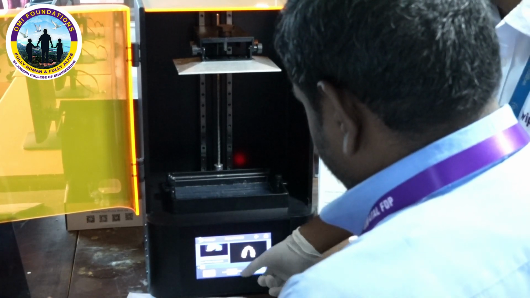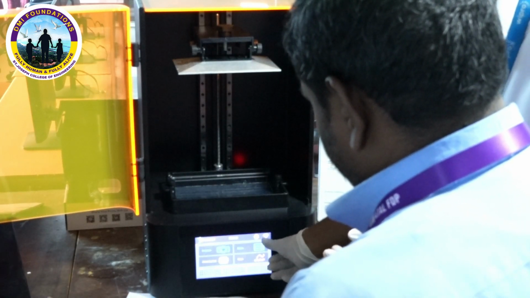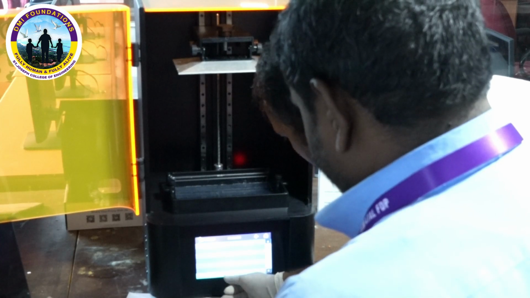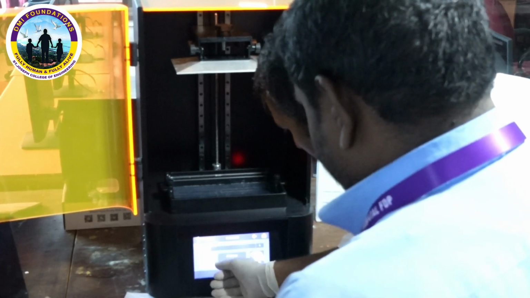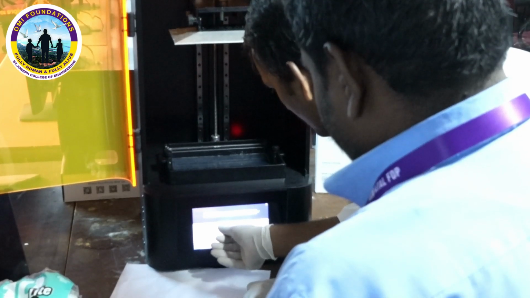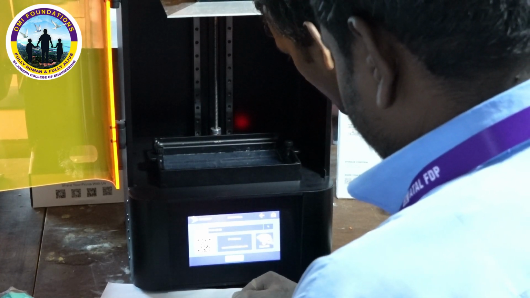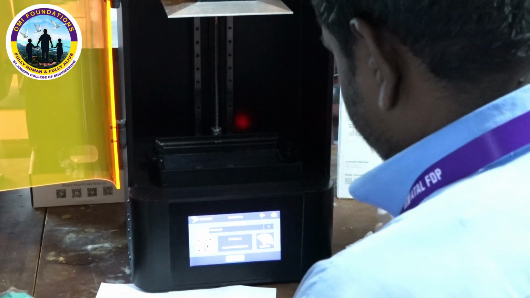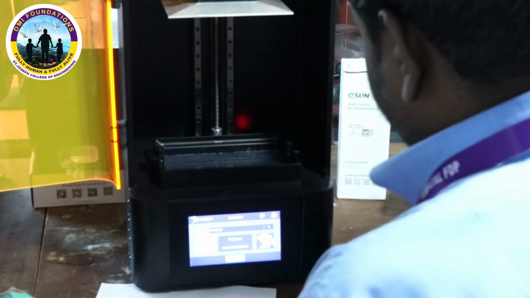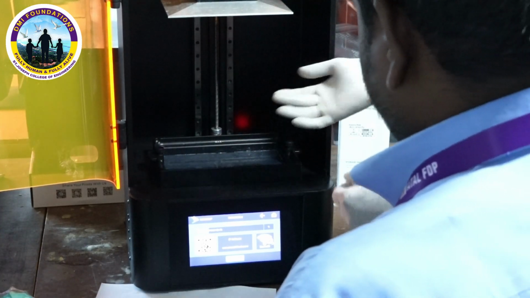So I think this is done. When we upload the file, it will come like this, and when we give start print, it will print. And here also we have the IoT option. You have to go here and search for the Wi-Fi. Let it connect in the meantime.